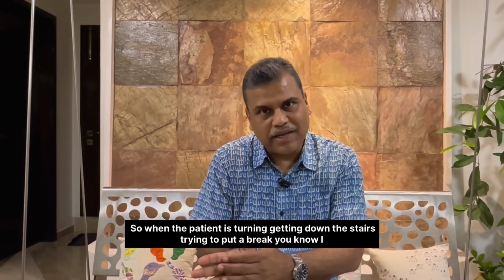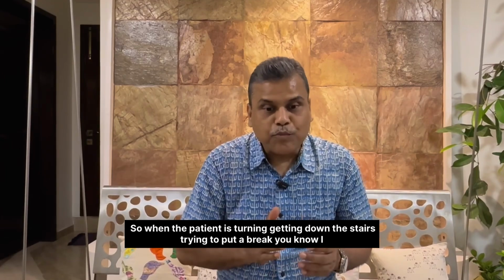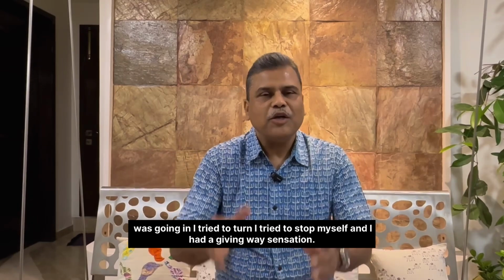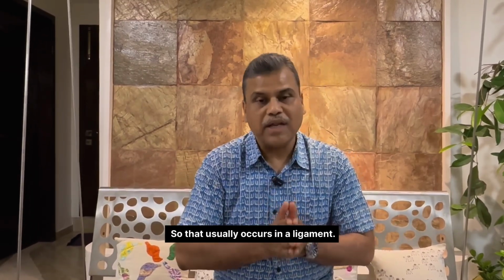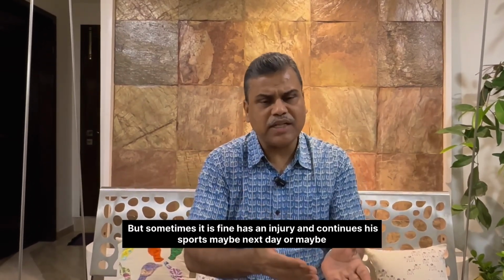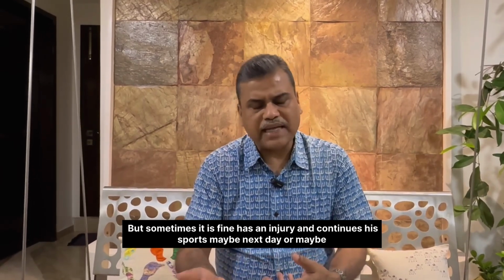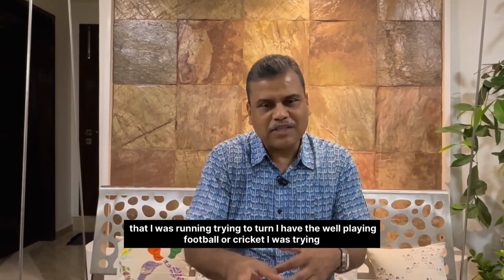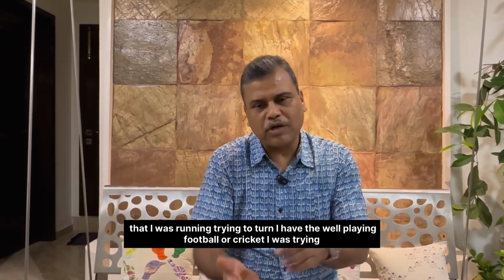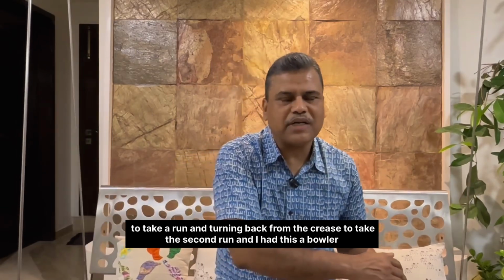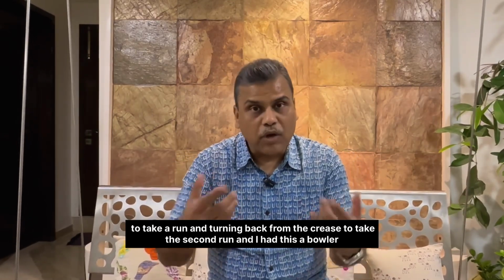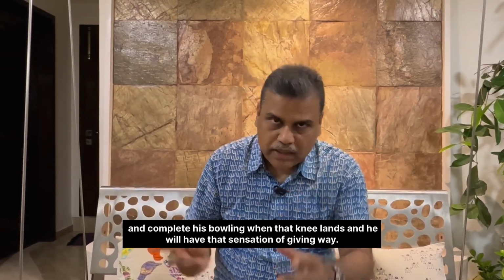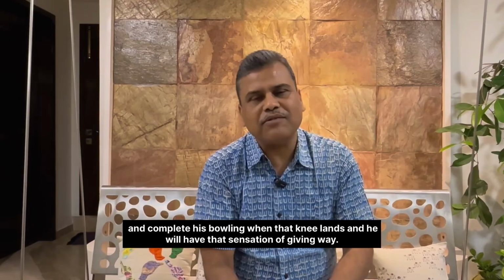So when the patient is turning, getting down the stairs, trying to put a brake: "I was going and I tried to turn, I tried to stop myself and I had a giving way sensation." That usually occurs in a ligament injury. A patient sometimes is fine, has an injury and continues his sports. Maybe the next day or after a week he goes back to his sports, and then again the patient will have that injury: "I was running, trying to turn, either while playing football or cricket, trying to take a run and turning back from the crease to take the second run, and I had this." A bowler having had this injury, going back to bowl with the torn ligament, when he is trying to complete his bowling and that knee lands, will have that sensation of giving way.